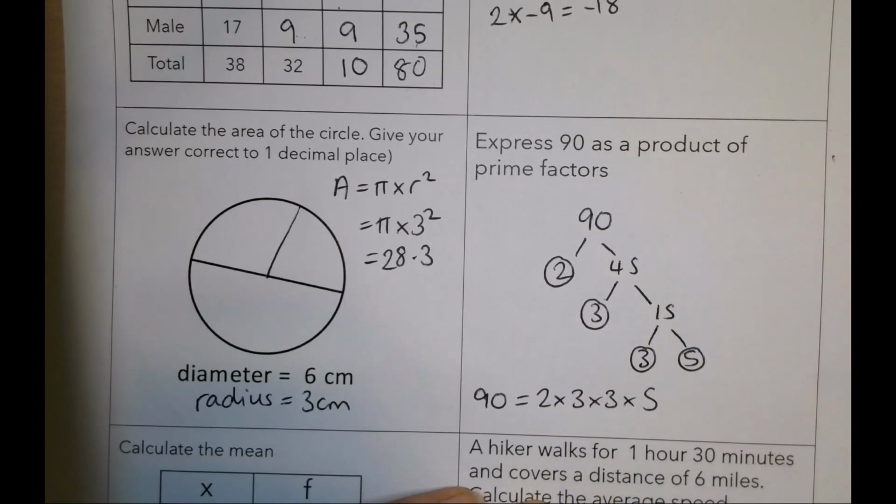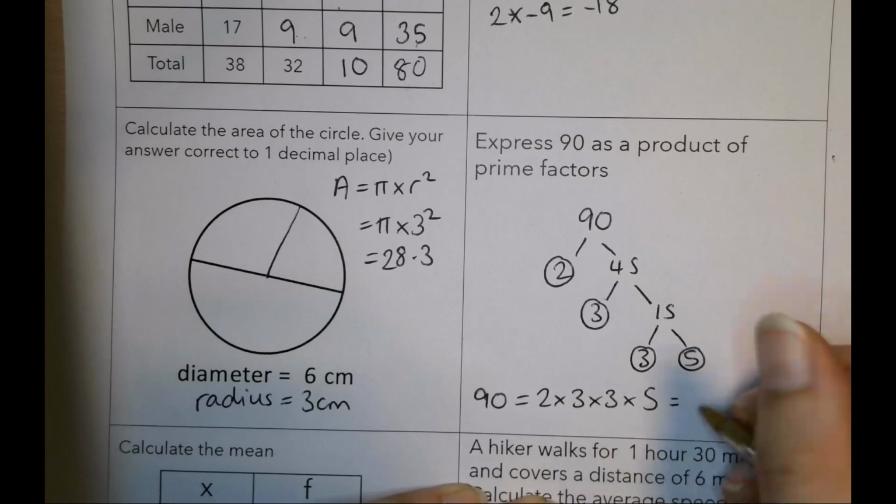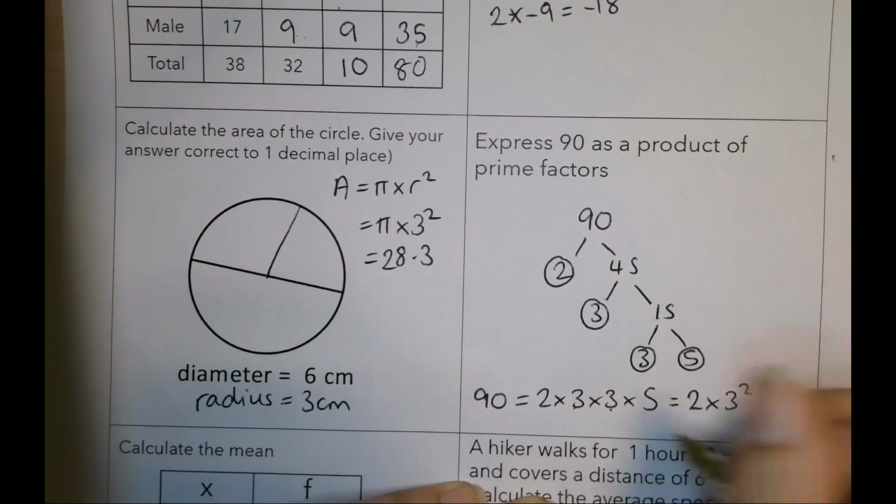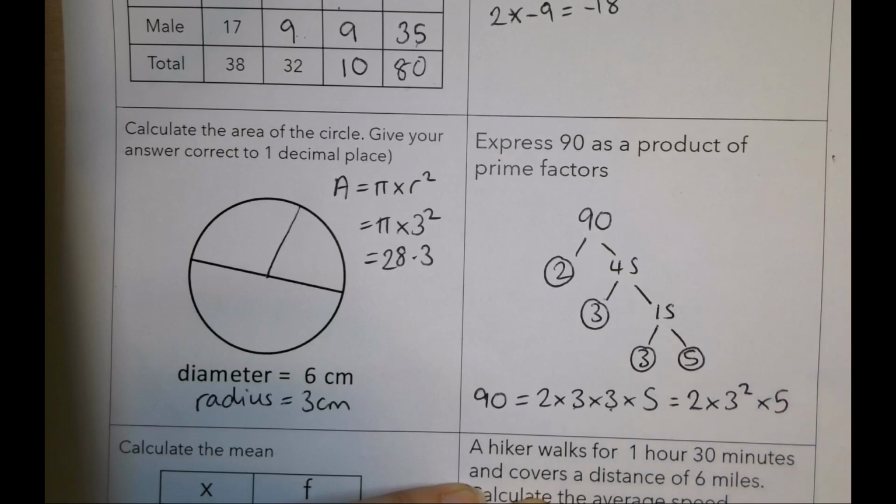In a GCSE, that would give me 1, maybe 2 marks. To get my final mark, which would usually be the third mark, I need to use powers. So I've got 2 3s, so I'm going to write 3 squared, and I've only got 1 5. 2 times 3 squared times 5.